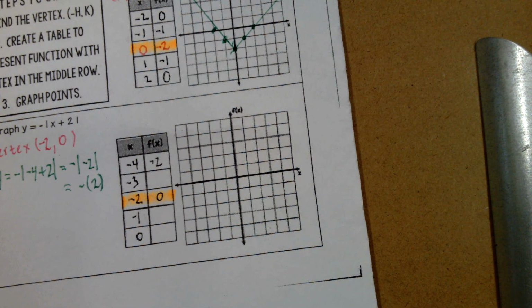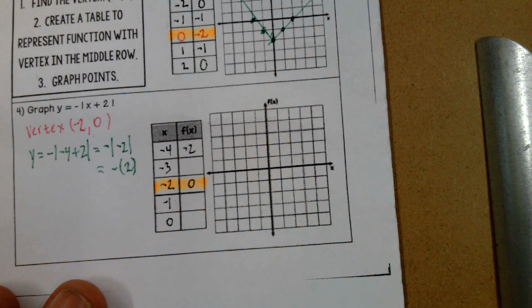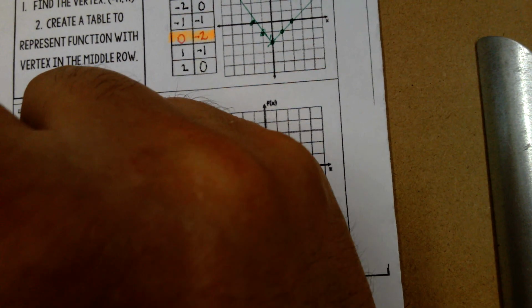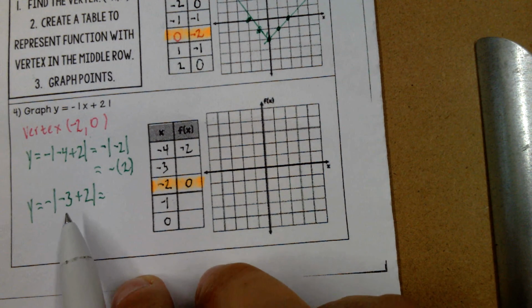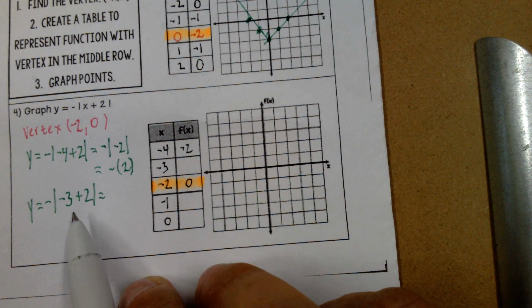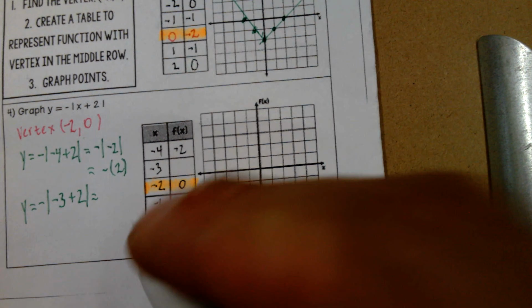Okay. Let's try that out with the other one. We got y equals negative absolute value. We're using negative 3 plus 2. Let's see what that gives us. Well, we got the absolute value of negative 3 plus 2, which is negative 1. So we got negative, the absolute value of negative 1.